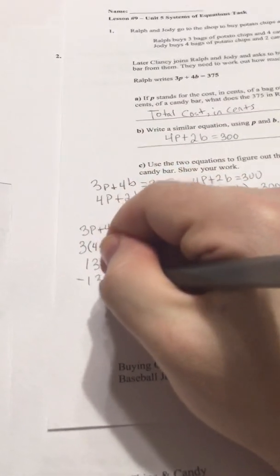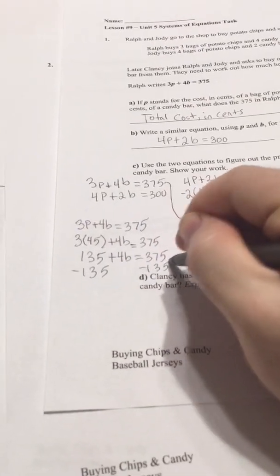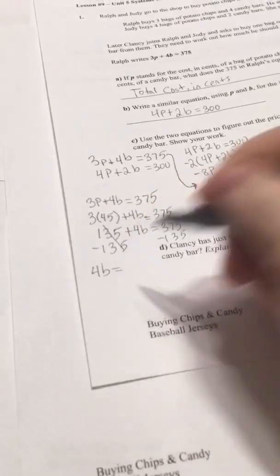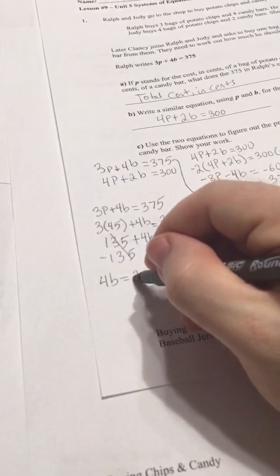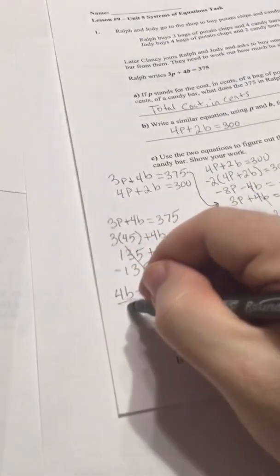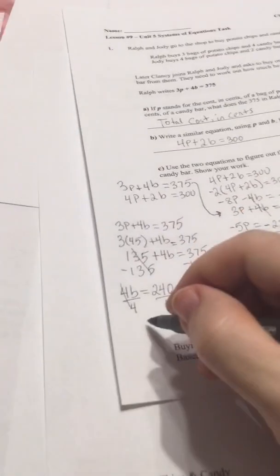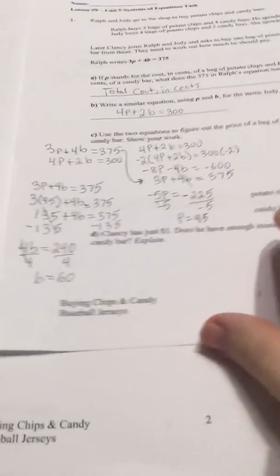And now I have to subtract 135 on both sides. And that's going to tell me that 4b is equal to, when I subtract my 135, I'm going to be left with 240. Then I have to divide both sides by 4 because I want to get b by itself. So that's going to be telling me that b is equal to 60. So what that means is a candy bar is 60 cents.